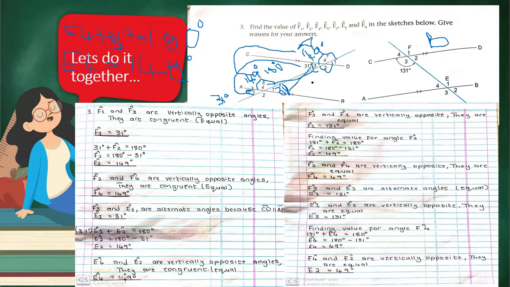So that makes our F2 angle 149 degrees. Okay, so now we are almost done, right?